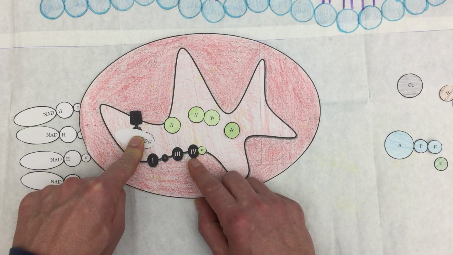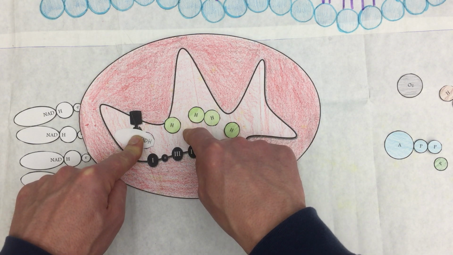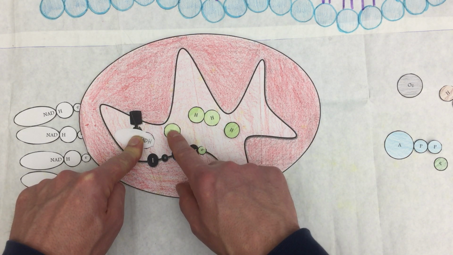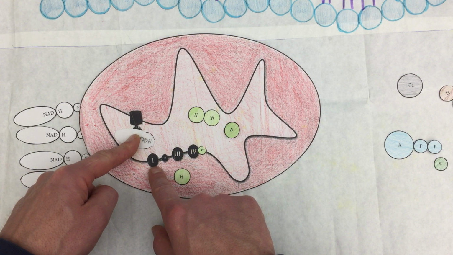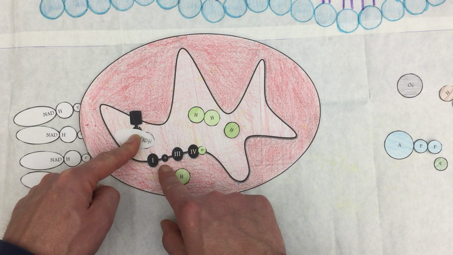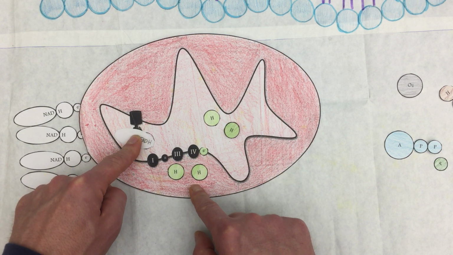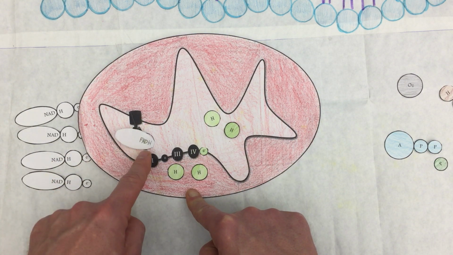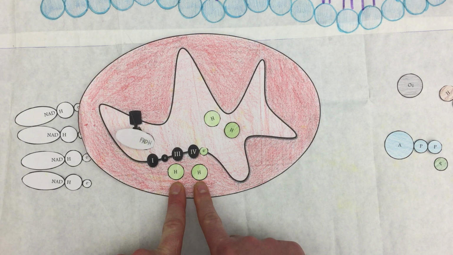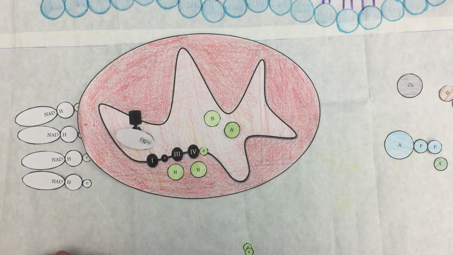The larger proteins will push a proton, that's just 1 H, from the mitochondrial matrix to the intermembrane space. But because FADH2 does not hand off at the first protein, it hands off at the second, we will only get 2 hydrogens that go through from the mitochondrial matrix to the intermembrane space. Therefore, FADH2 will lead to 2 ATP molecules being made, slightly less than NADH.